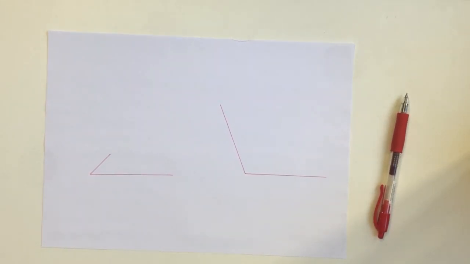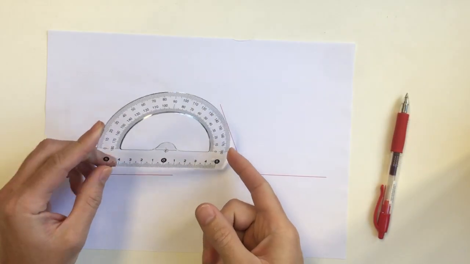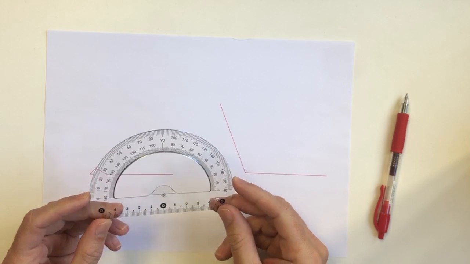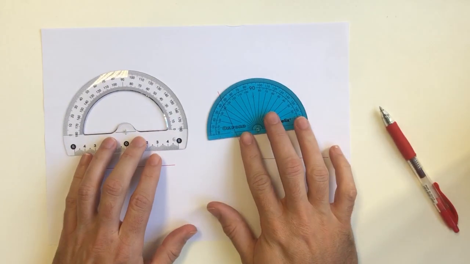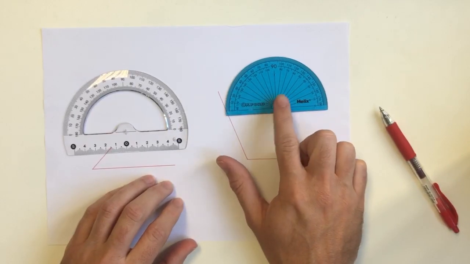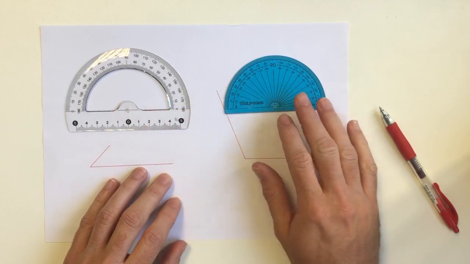Hey guys, in today's video we're gonna be looking at how to measure angles. So we use this tool which is called a protractor. It is a bit confusing sometimes. I have a different one here as well. These are the more standard ones you get in the math set. This one is just, it looked cool in the shop, so I took it.